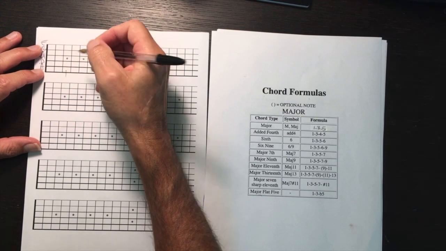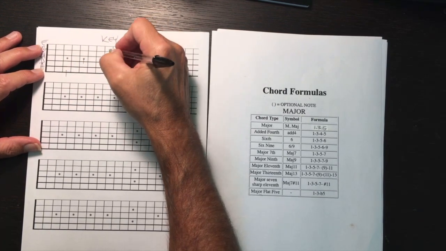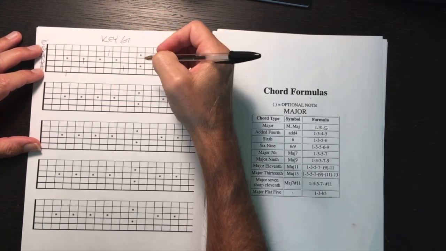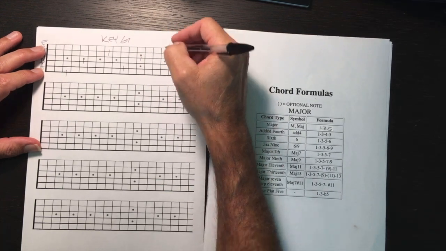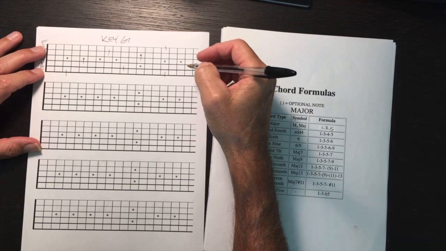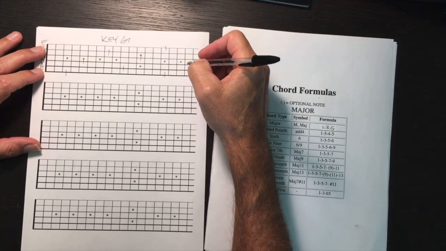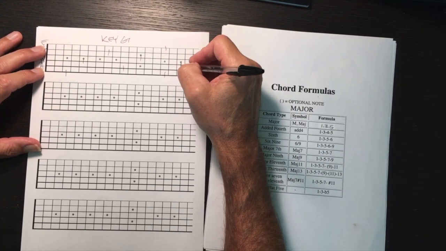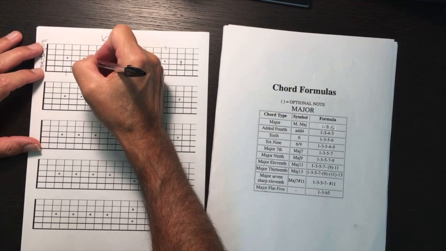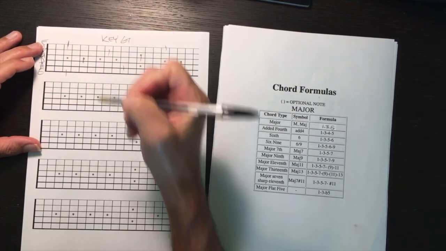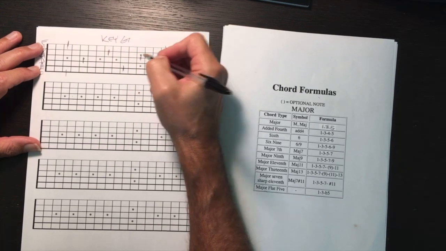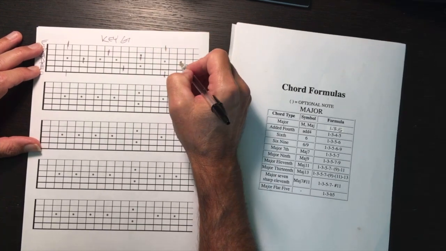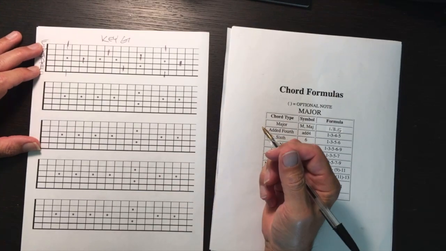We're going to go through our routine again and make sure that we go through the same process of finding the root note. I should have this down by now. Hopefully you should have it down too and understand where I'm going with this.